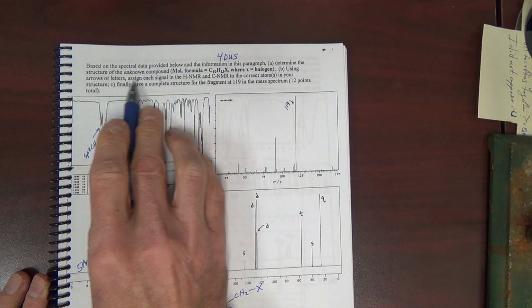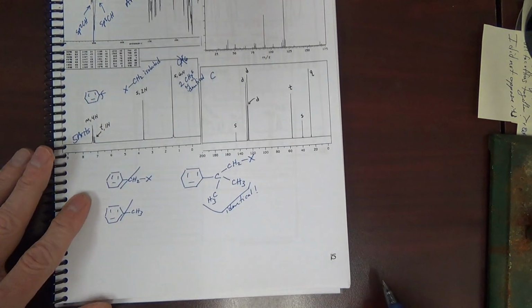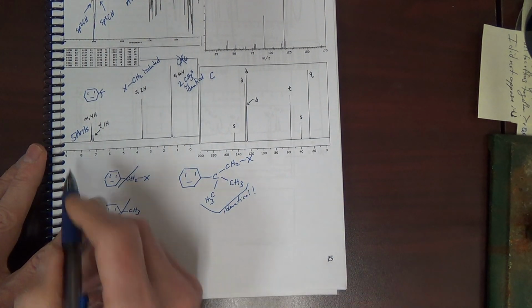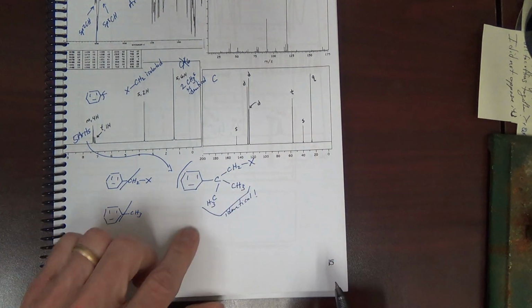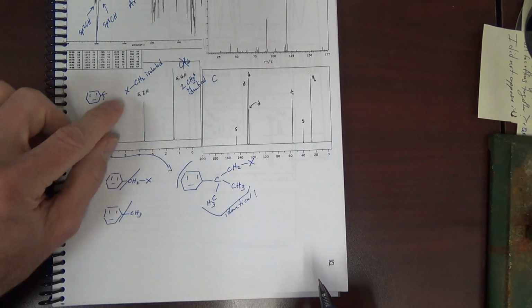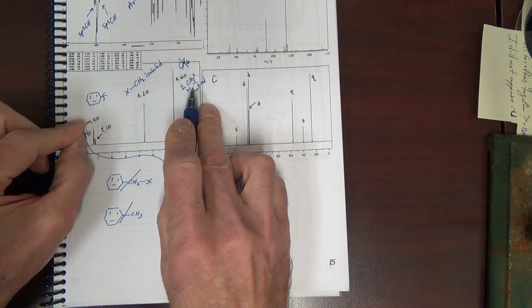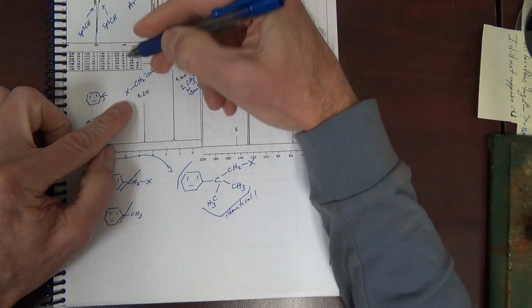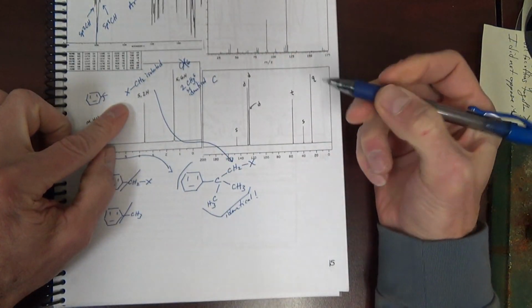Using arrows or letters, assign each signal in the proton NMR or carbon NMR. Five aromatic hydrogens on the ring. This is spelled out enough that we maybe don't need to use arrows. It's very clear that this signal is the CH2 here. I could draw an arrow, but I risk cluttering up my page here.